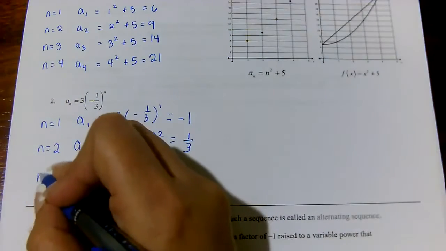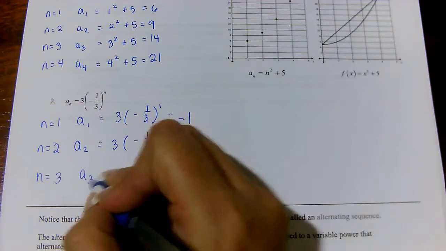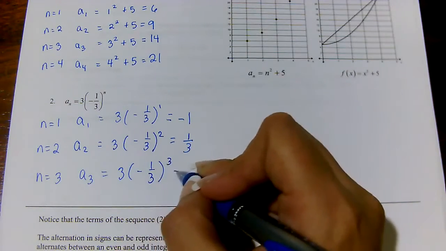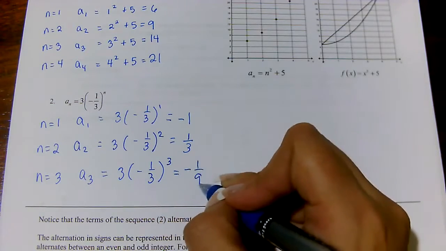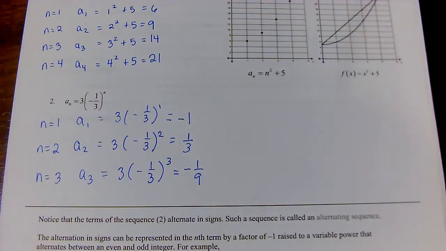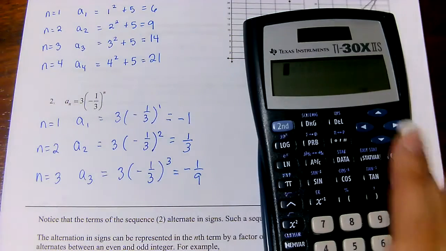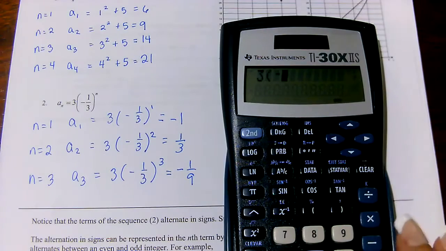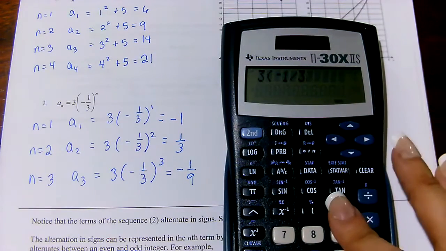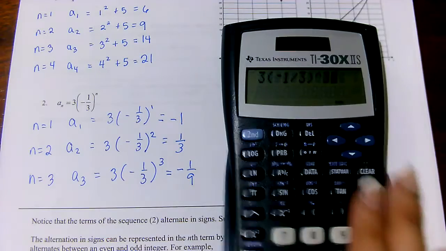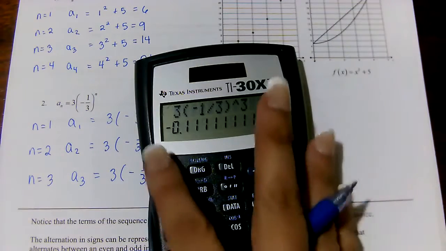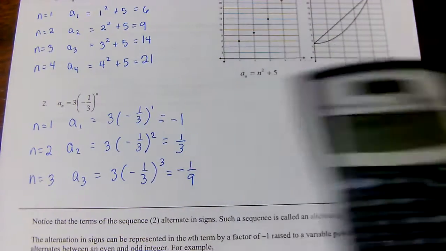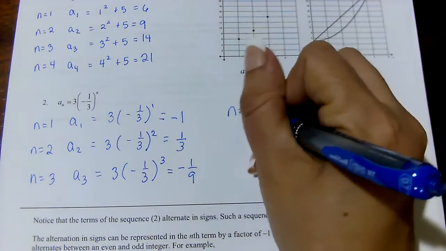Okay, n is equal to 3, a of 3, 3 times negative 1/3 cubed. Plug it into the calculator and you will get these values. And we'll go ahead and do one of them as an example. So here I'm going to go ahead and do 3 times negative 1/3 raised to the 3rd. There you go. And then turn it back into a fraction. Negative 1/9.